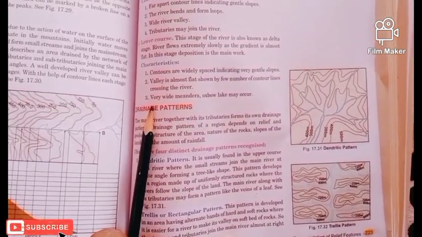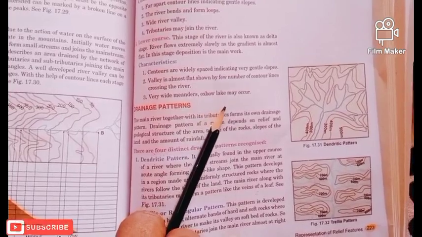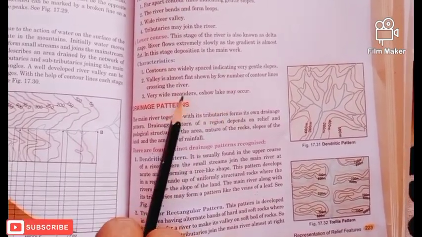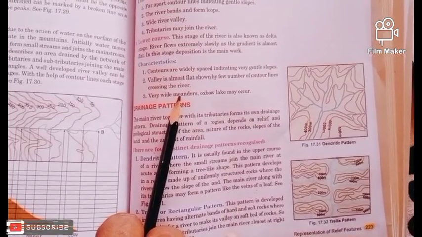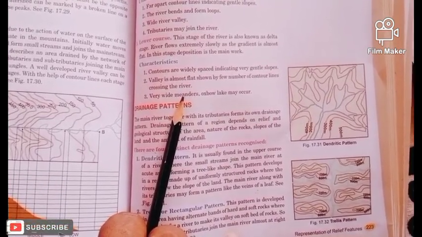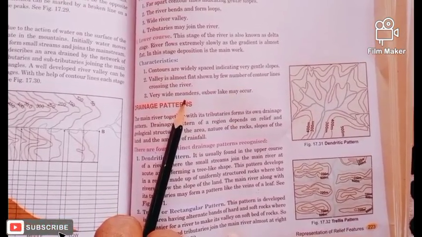And the last characteristic: very wide meanders, and an oxbow lake may occur. And meanders are the features which are mainly found in the course of the river, just like an island.